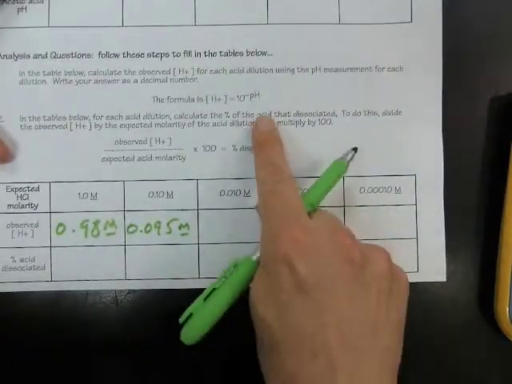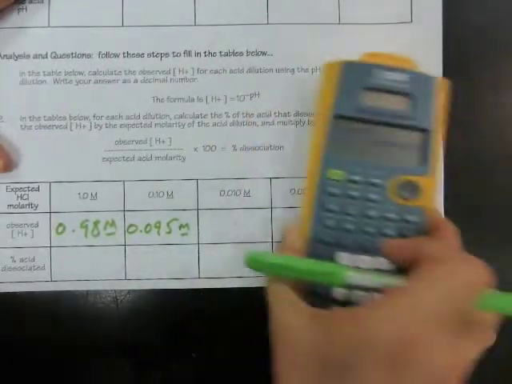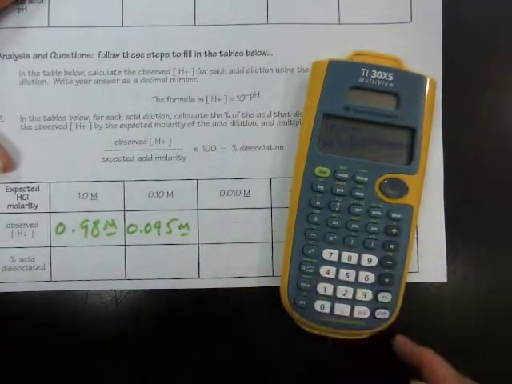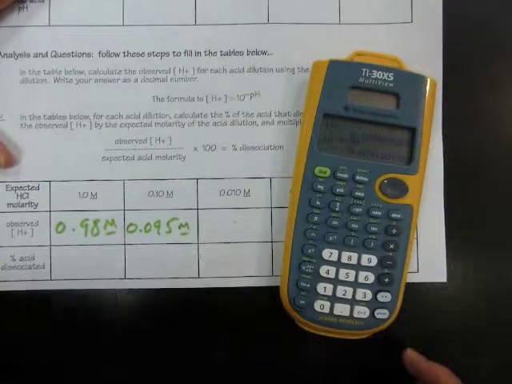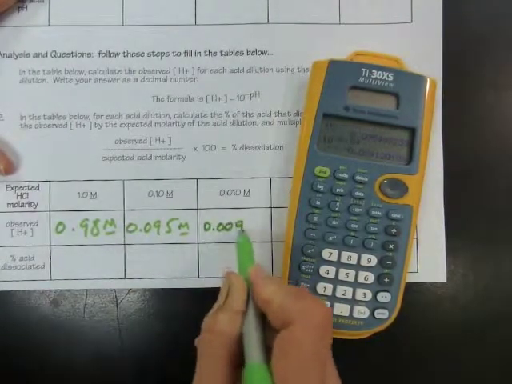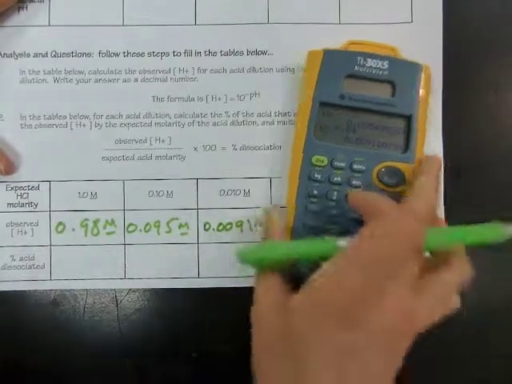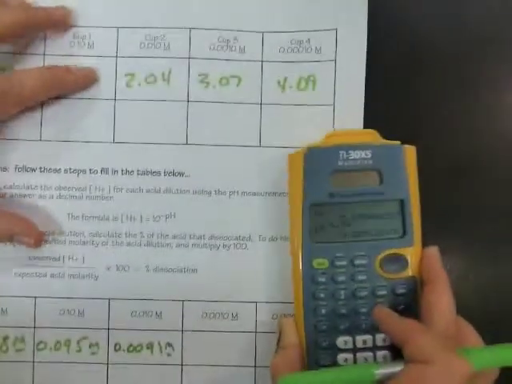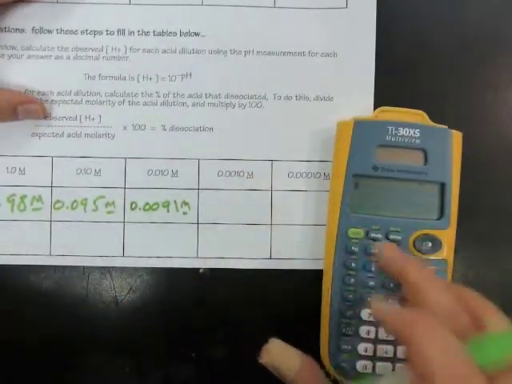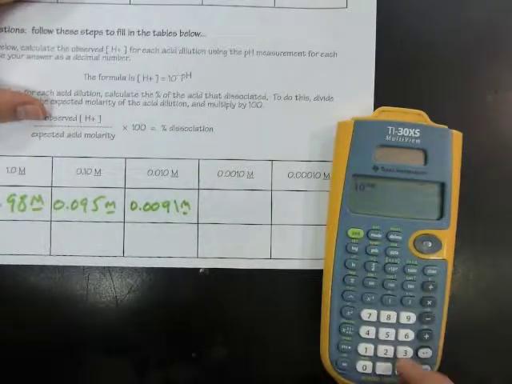And then the next one, the pH was 2.04. So using our calculation, I'll say 10 raised to the negative 2.04. And that comes out to 0.0091 moles per liter. And then 3.07 for cup number 3. So here I'll find 10 raised to the negative 3.07.